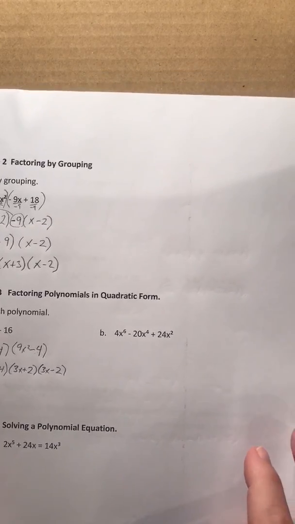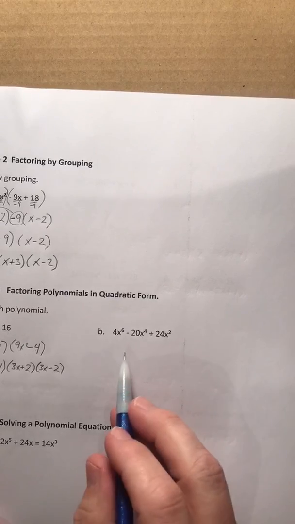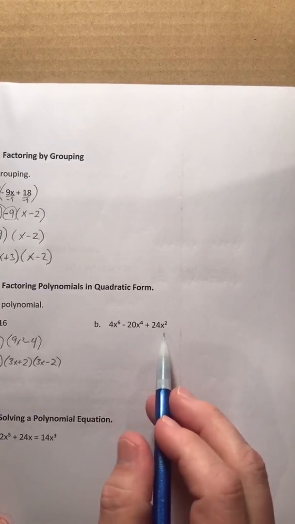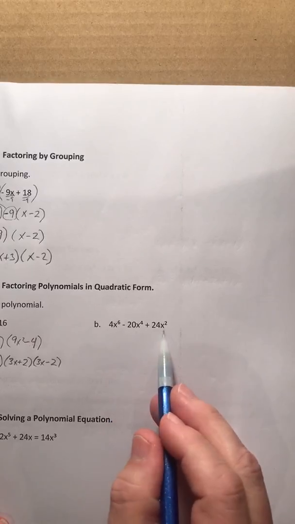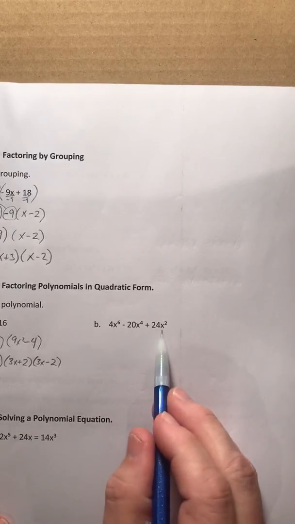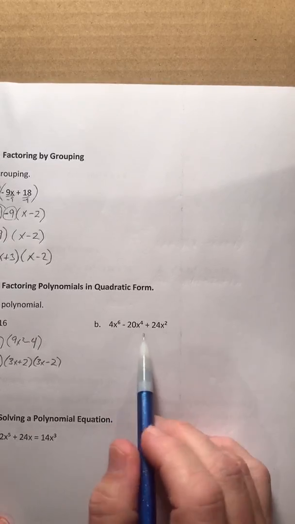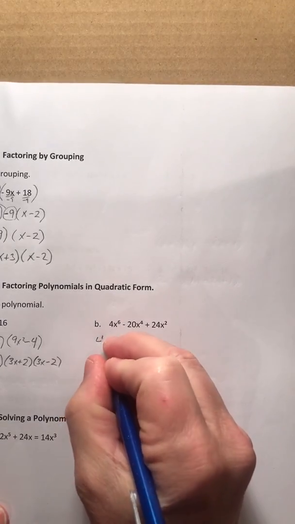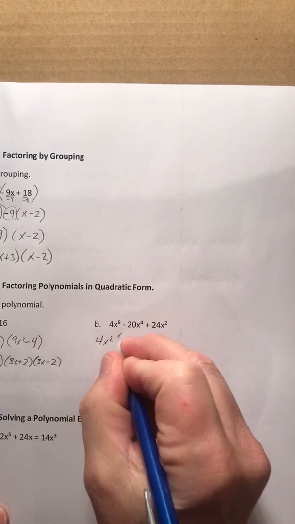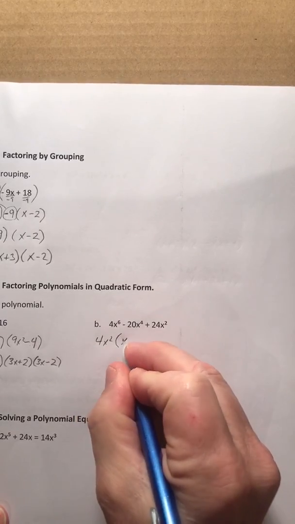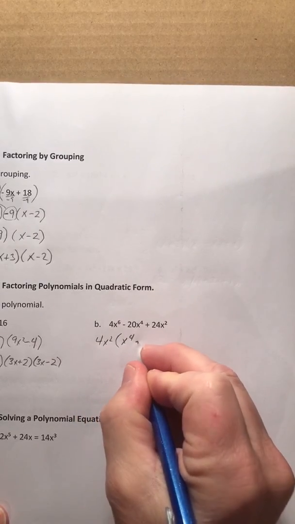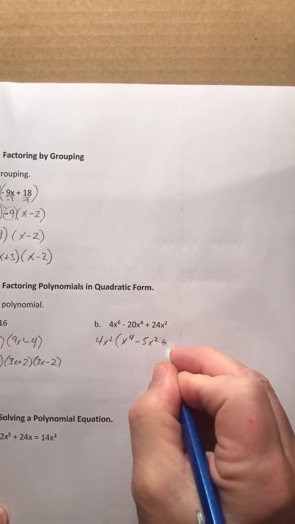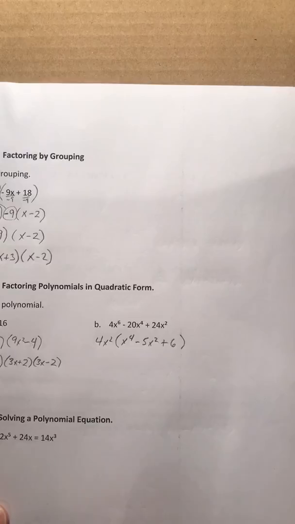Alright, so then B on this one. Now we have our three terms, but again, we should see that we recognize that we can factor out a common factor. Alright, the common factor is 4x squared. So we're going to factor out a 4x squared, and that's going to leave us with an x to the fourth minus 5x squared plus 6.